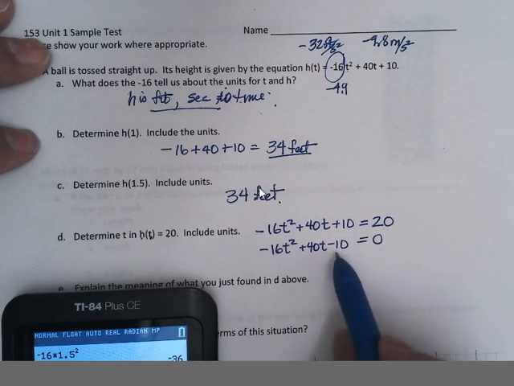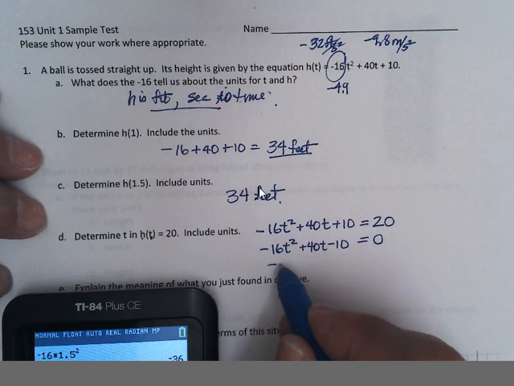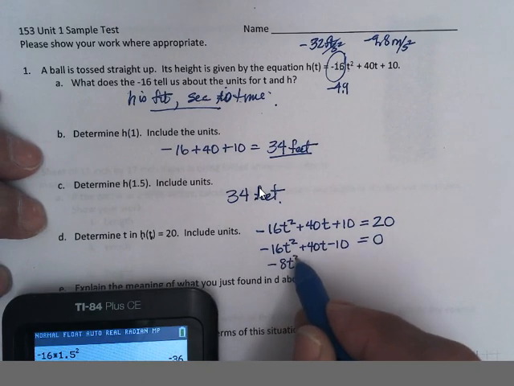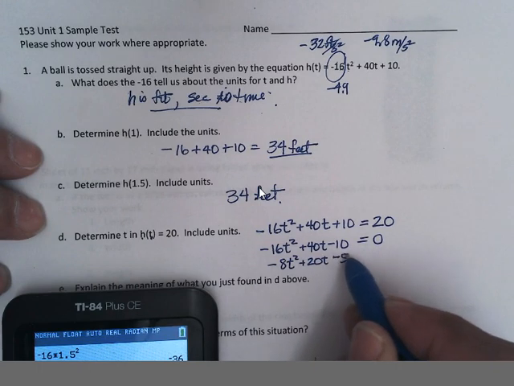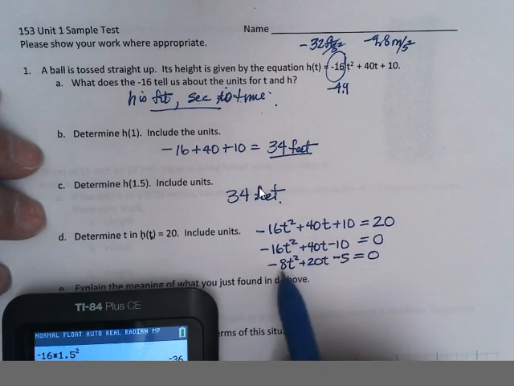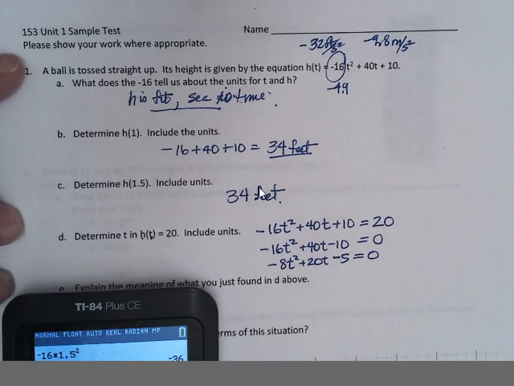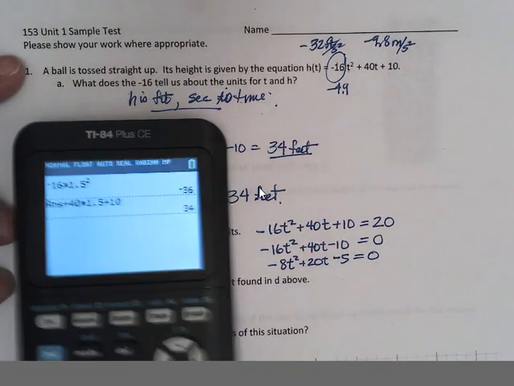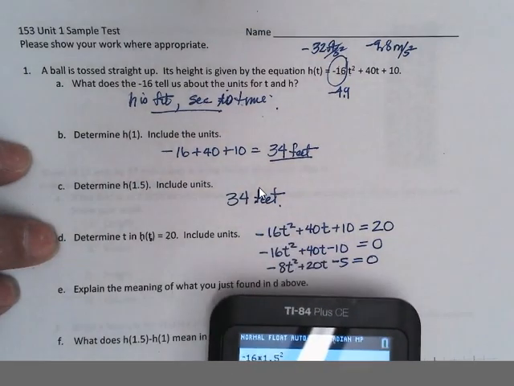You could simplify this by dividing everything by 2. This might even factor, but probably the easiest way is to graph the equation.